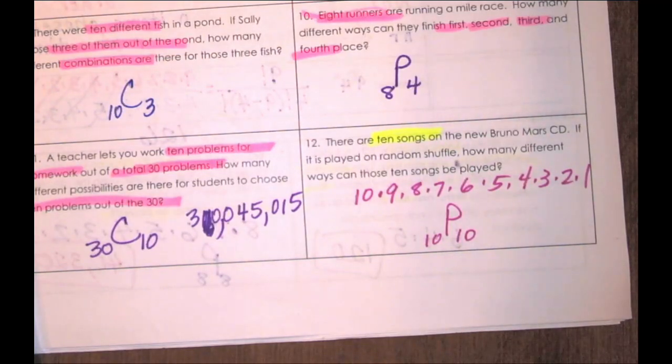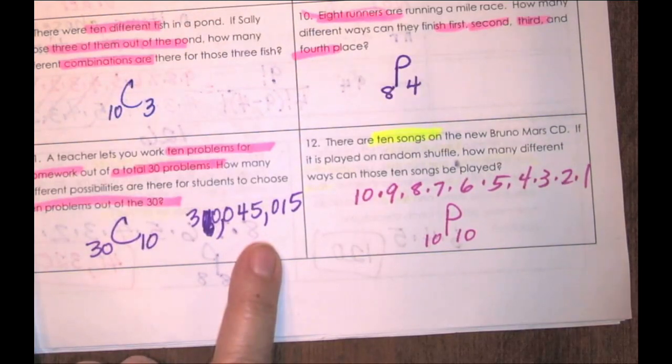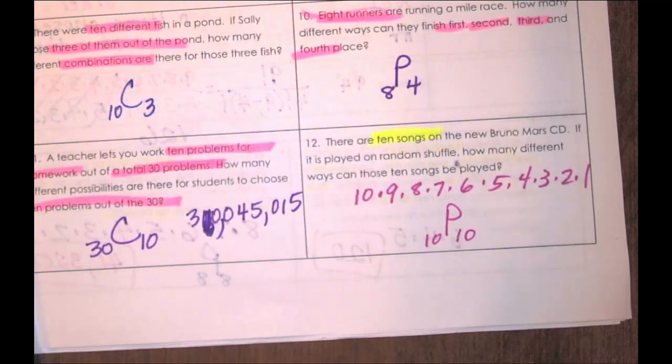Okay. By the way, if there are 30 million ways to choose 10 problems out of the 30, is the teacher going to get suspicious when you all pick the same 10? Low chance of that happening, yes. Okay, there's your lesson on permutations and combinations and counting principle.